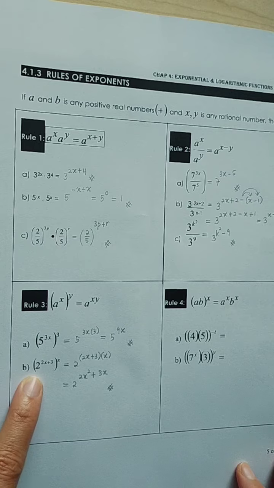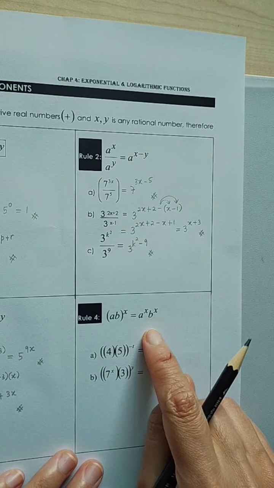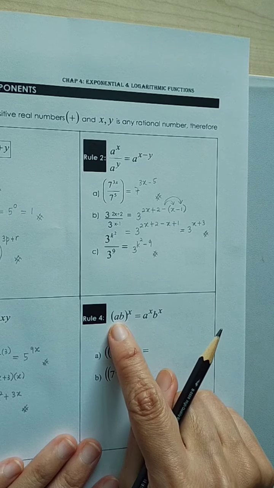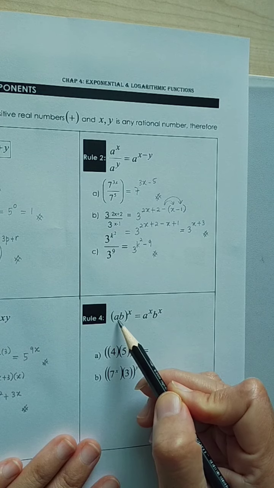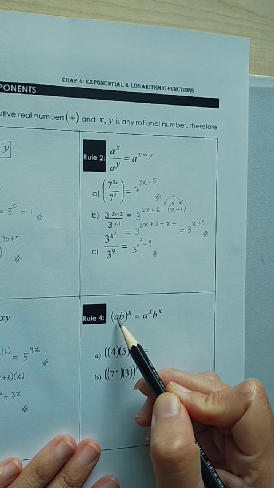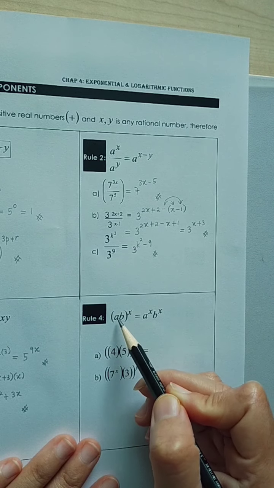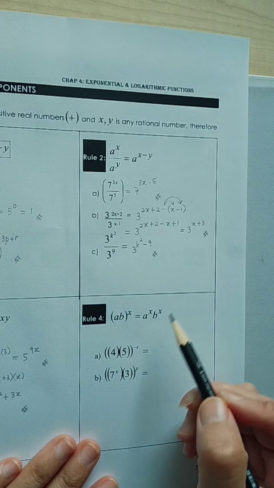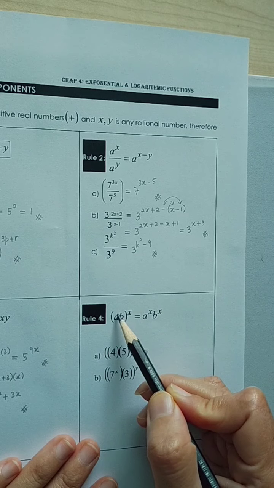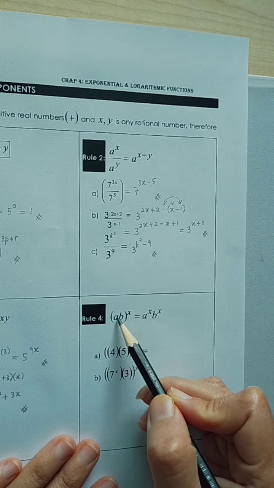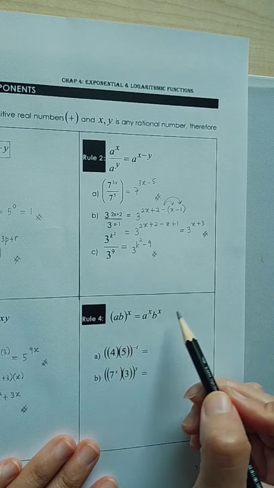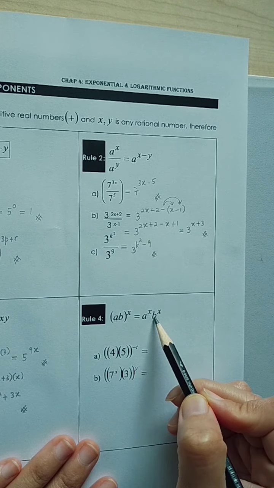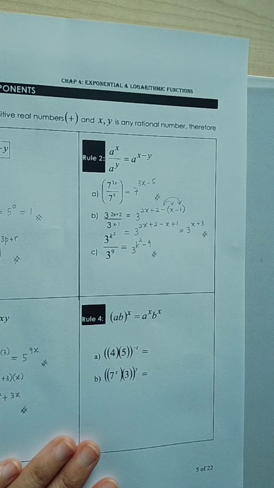Okay, and then in rule number 4, whenever you have AB, you can see you have two scalar values here, A and B, raised to x power, then for each scalar you will raise to that power. So AB power x is the same as A power x times B power x.